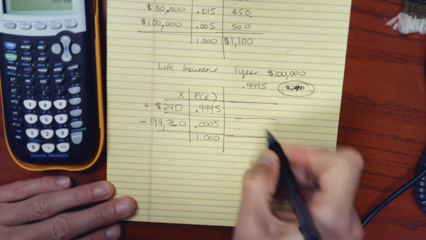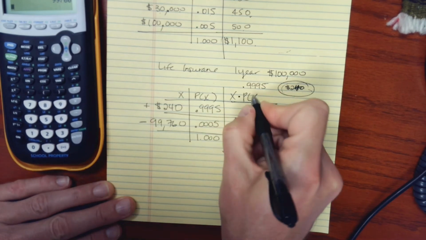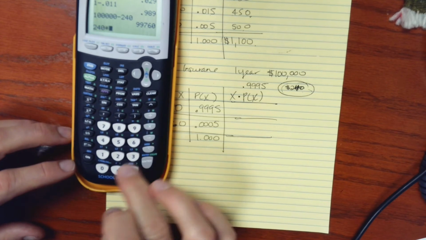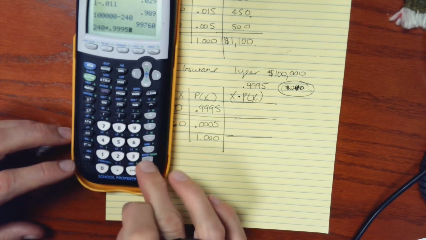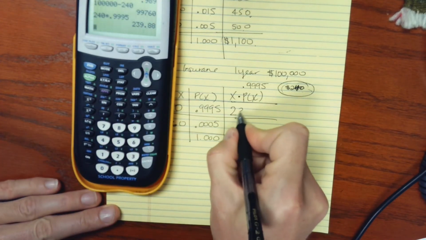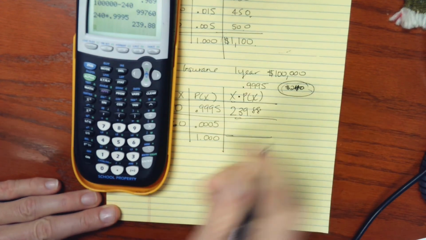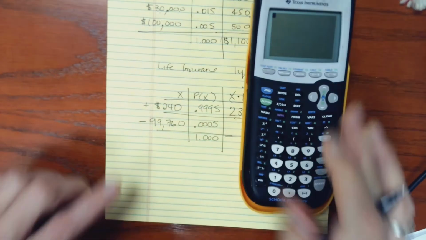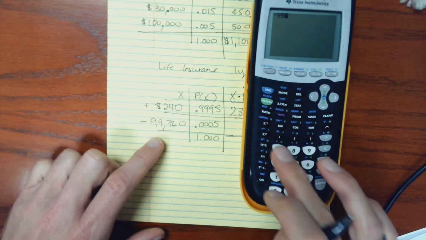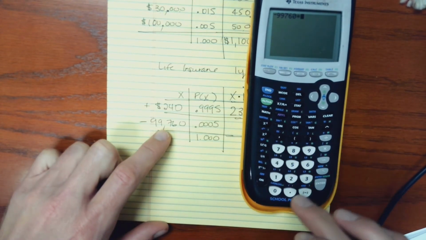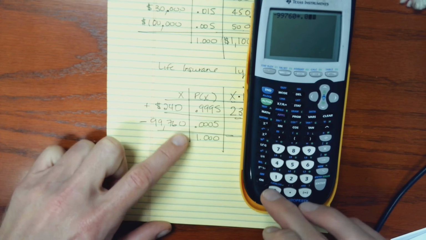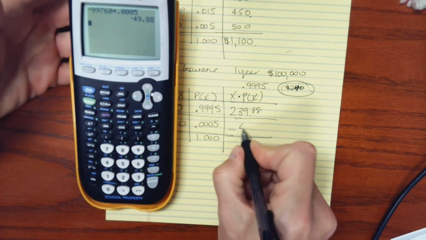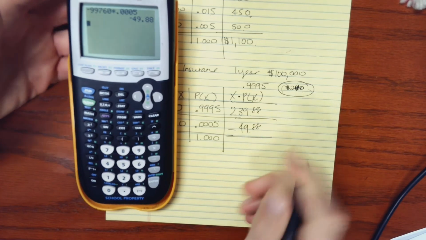So when I look at x times p of x, 240 times 0.9995 is 239.88. And when I take negative 99,760 times 0.0005, this is negative 49.88.